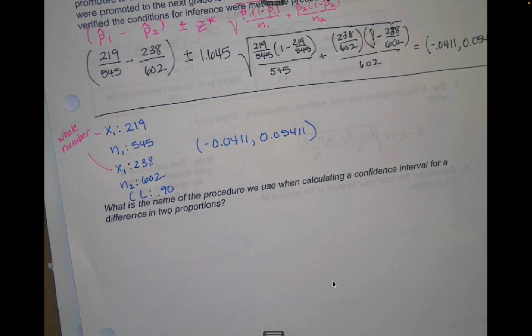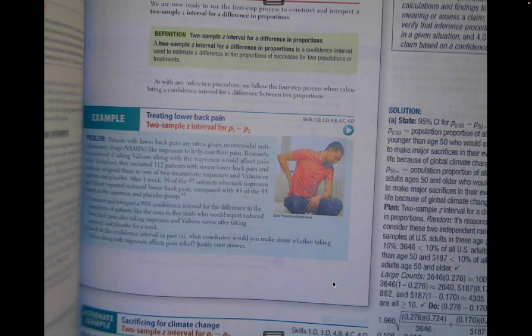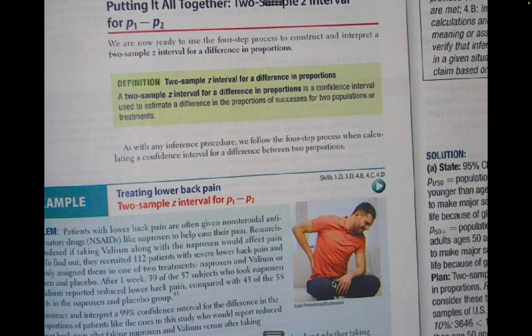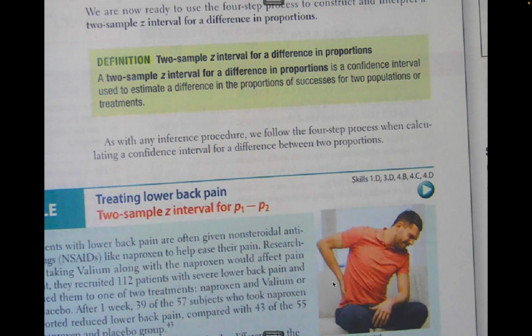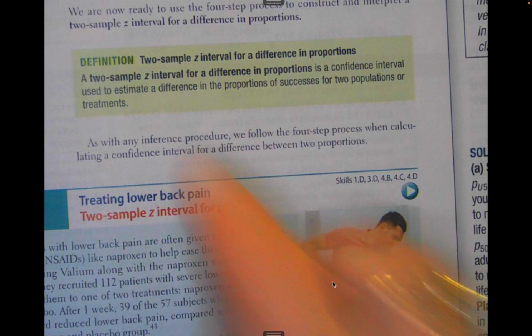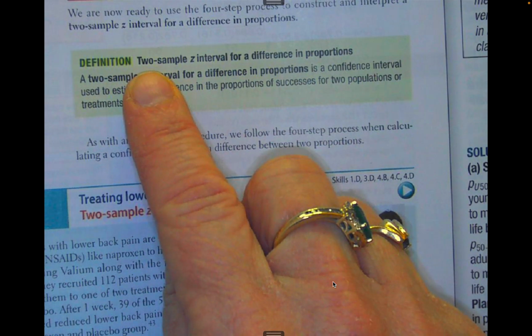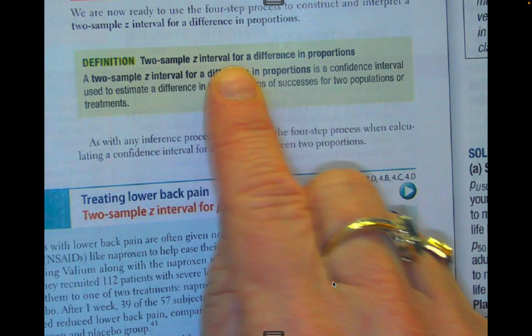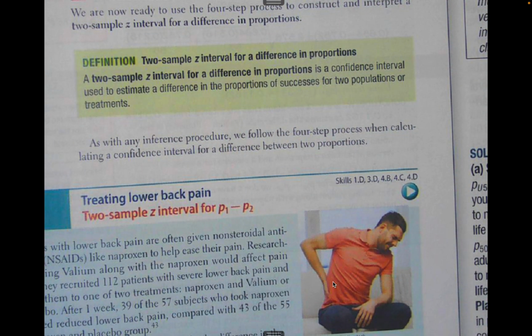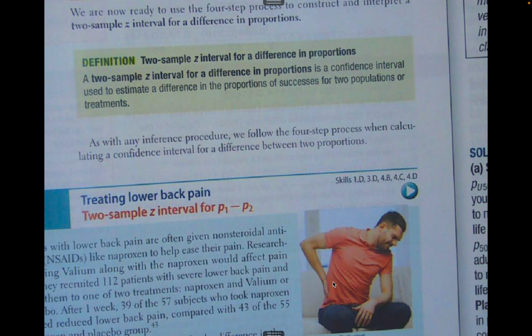All right, your name of your procedure here. Again, these names are important. You saw in those rubrics, they're always asking you to identify your procedure by name or by formula. Since I'm letting you use the calculator, you got to make sure you identify it by name. They don't want the calculator speak, they want the actual name here. So this method is a 2-sample Z interval for a difference in proportions. So again, we've got 2 samples, we're using the Z distribution, we're creating an interval, it's a difference in proportions.